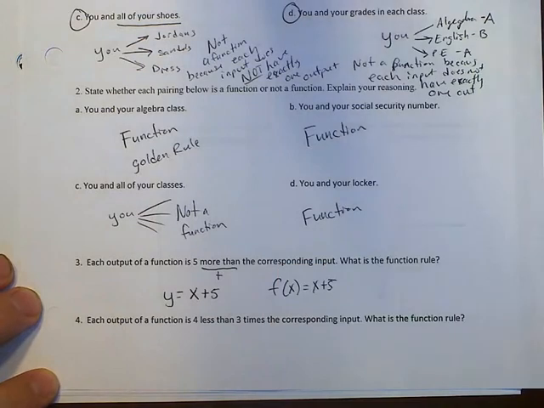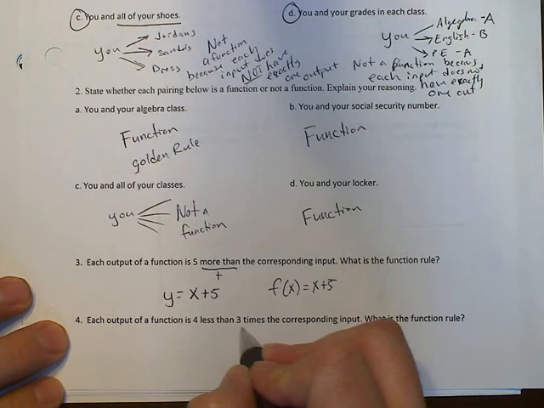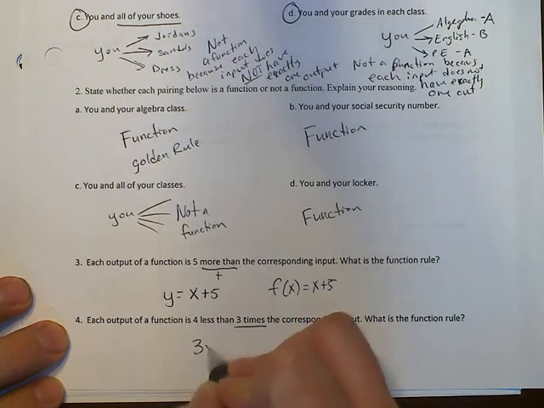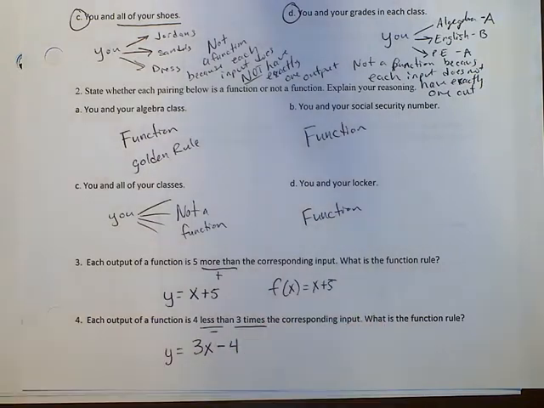Okay, each output is 4 less than 3 times the input. So 3 times means 3x. Less than is subtraction, but remember these flip. So minus 4. So y equals 3x minus 4.